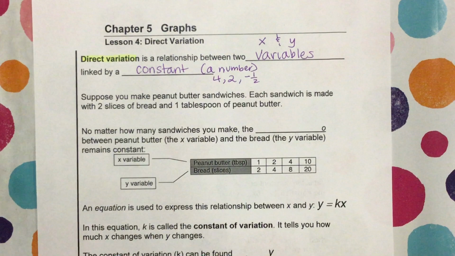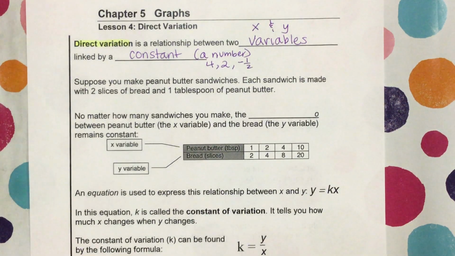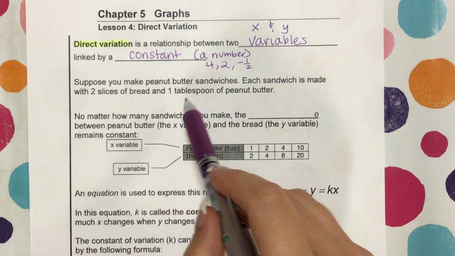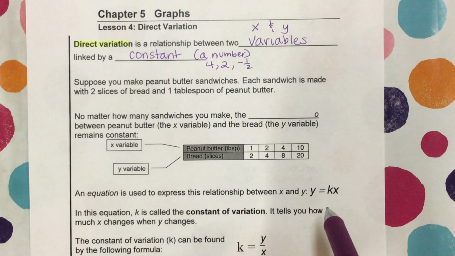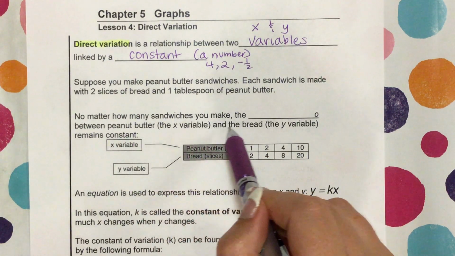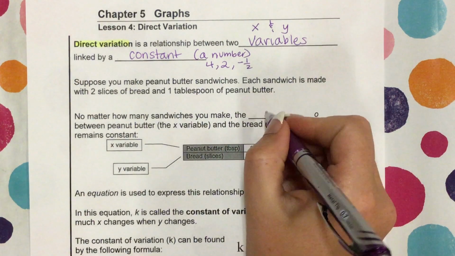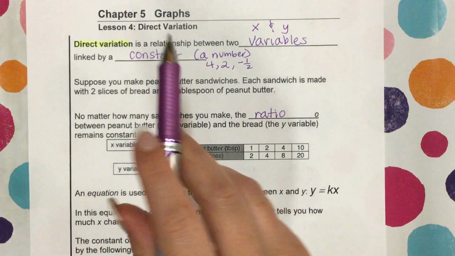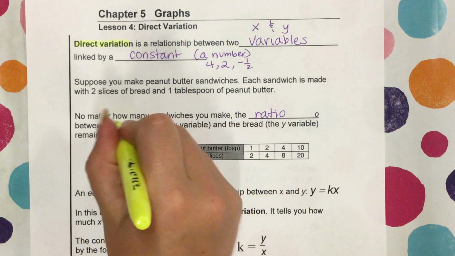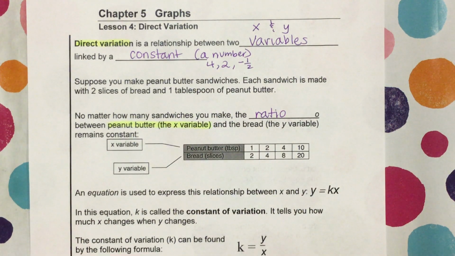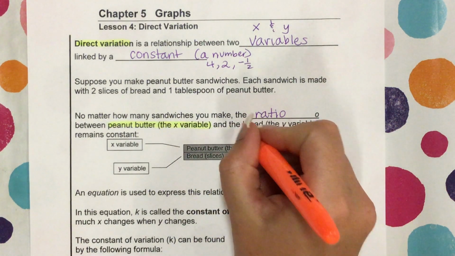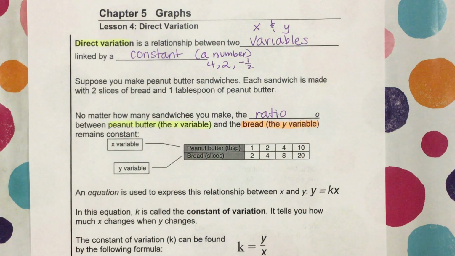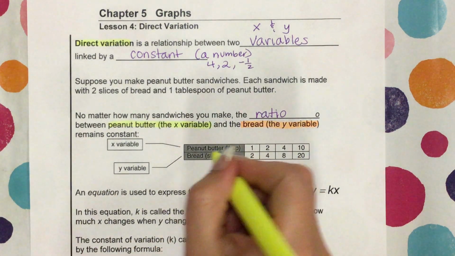So let's go over an example and see what this might look like. It says, suppose you make a peanut butter sandwich. Each sandwich is made with 2 slices of bread and 1 tablespoon of butter. No matter how many sandwiches you make, the ratio between peanut butter, which would be the x variable, and the bread, which is our y variable, remains constant.